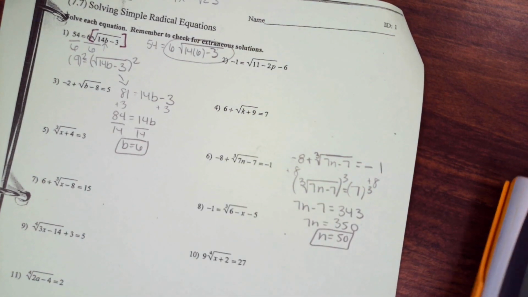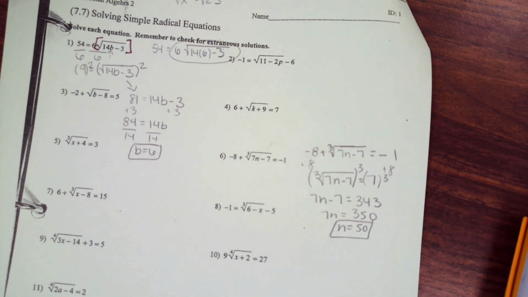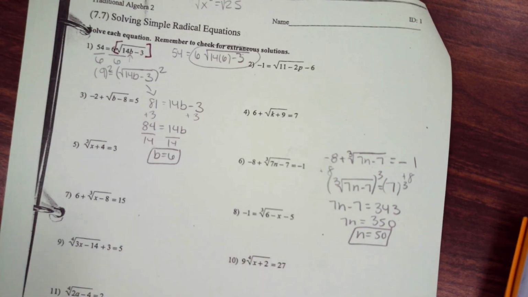So when you have radicals in your equations, you want to get in the habit of checking for extraneous solutions. And we'll see more extraneous solutions actually in our next section, 7-8.